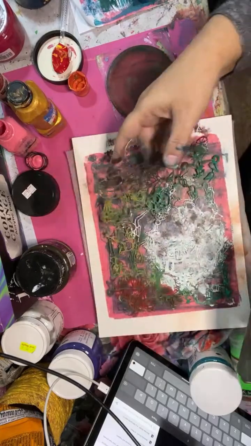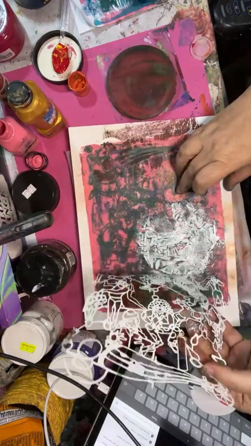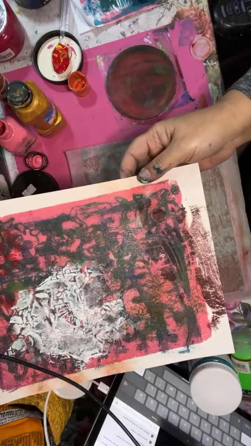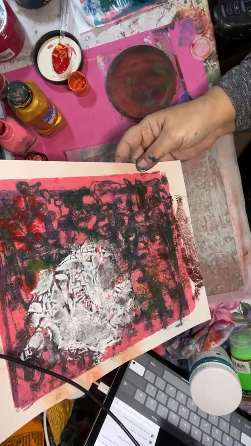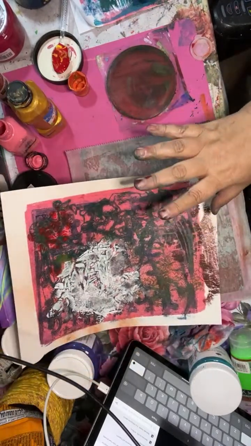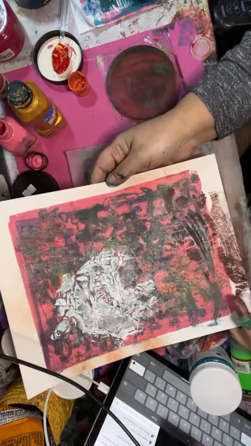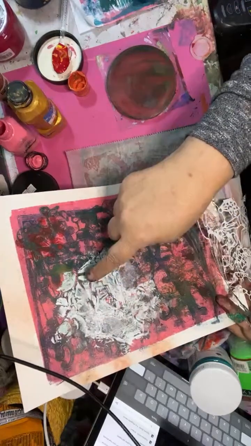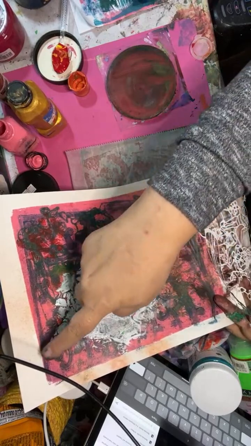Okay, so we are going to lift it also because let's see what we have till now. A very busy print, per se, I will say no, but you see here is an intergalactic monster with the eyes, the mouth, the legs, the horn.